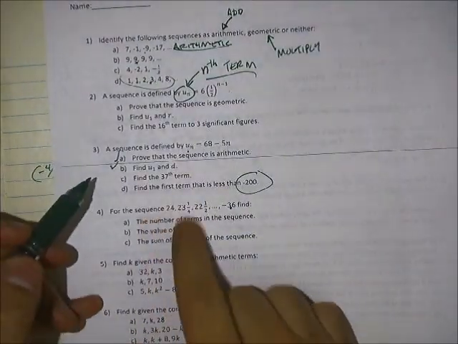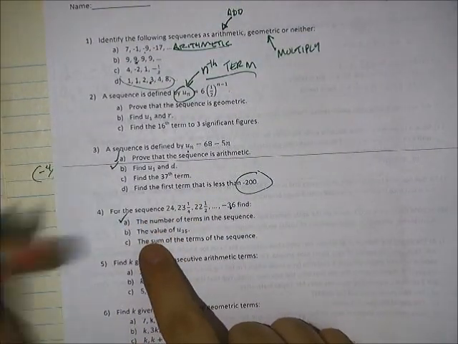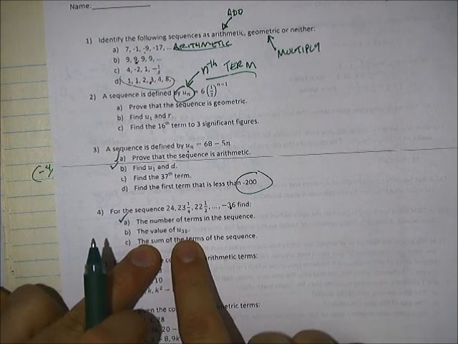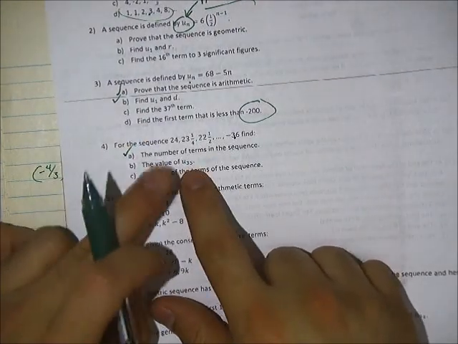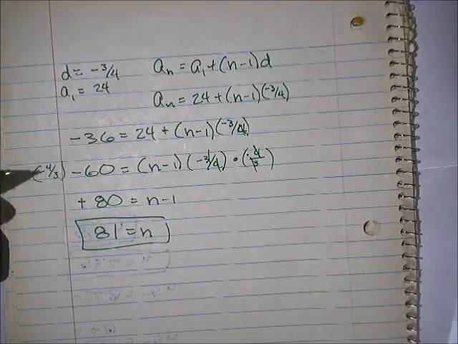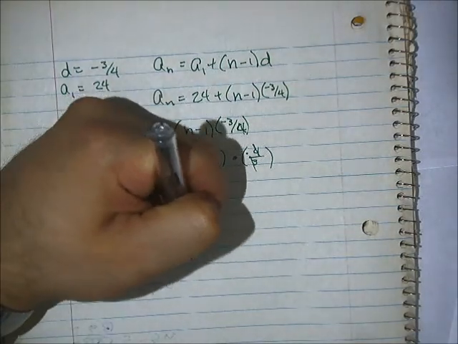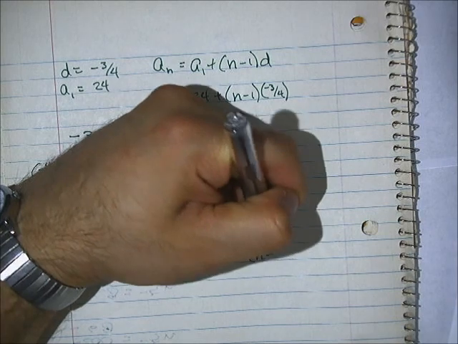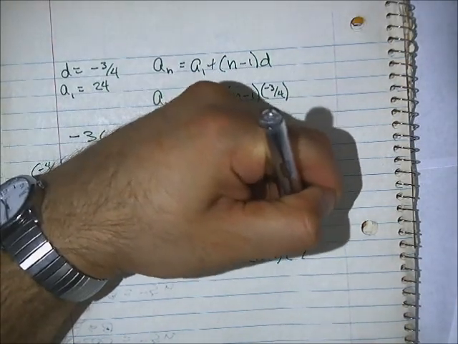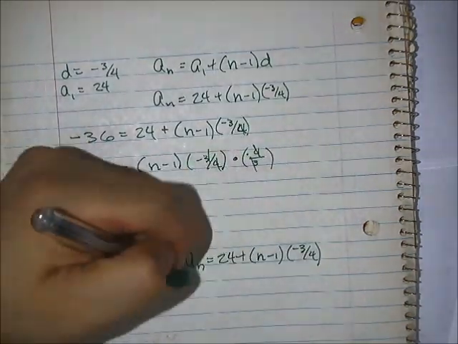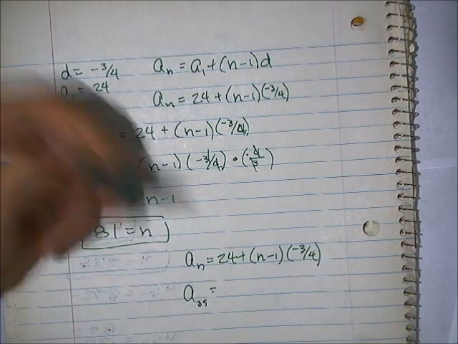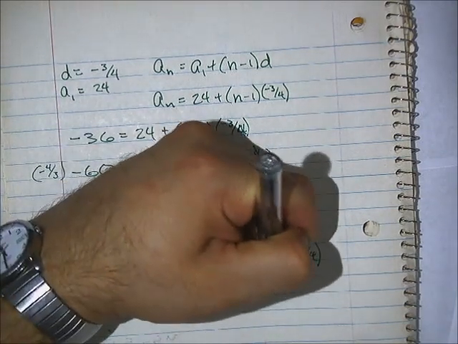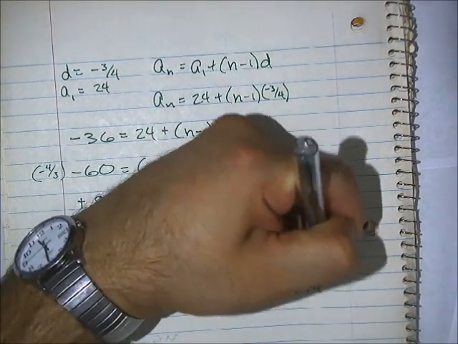Okay. So we figured out how many terms there are in the sequence. Check. Find the value of U35. In other words, the 35th term. What's the value of the 35th term? Well, to solve that, we're going to need to know the nth term equation. Oh, lucky for us, we already wrote that. So I'm looking for A sub 35. 24 plus 35 minus 1 times negative 3/4.